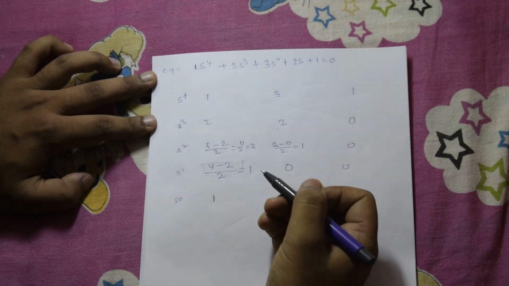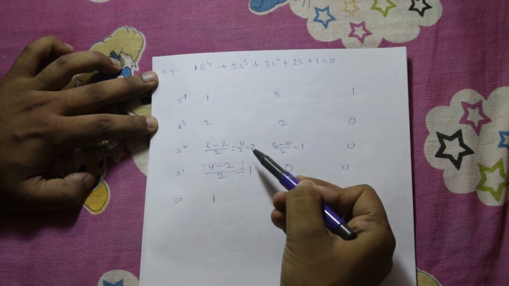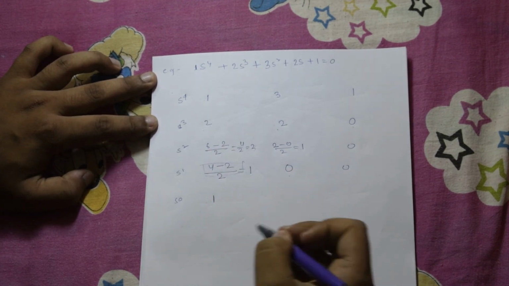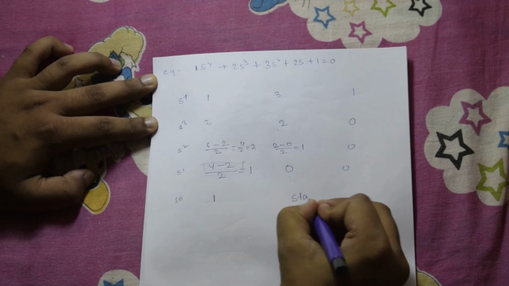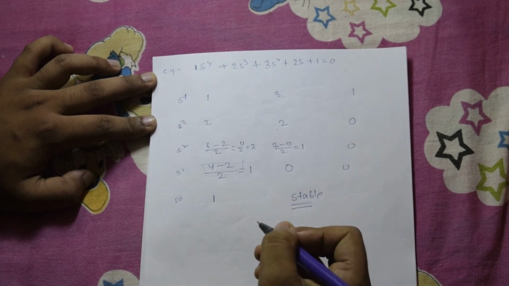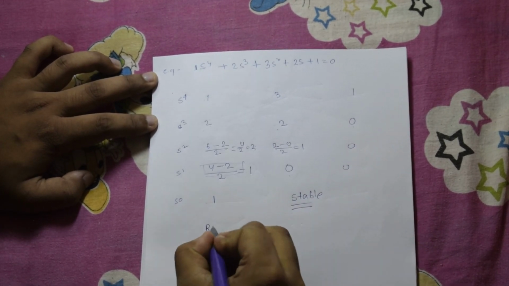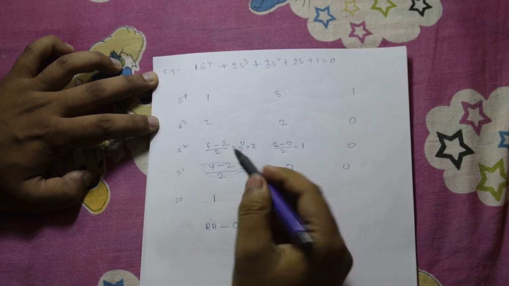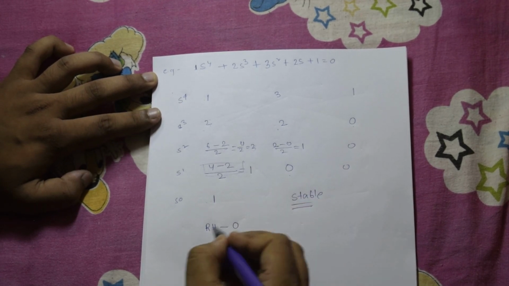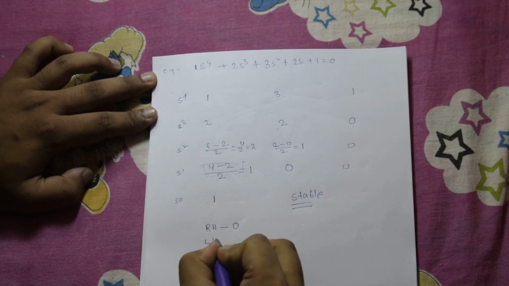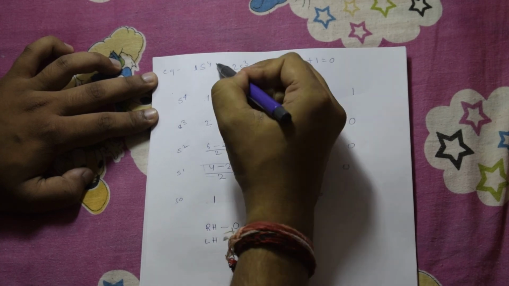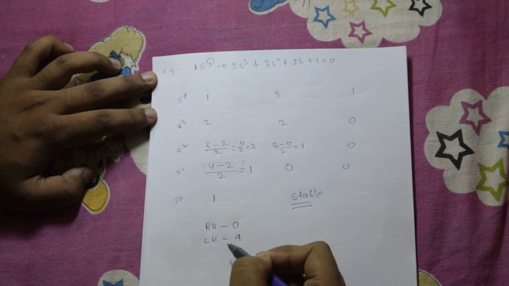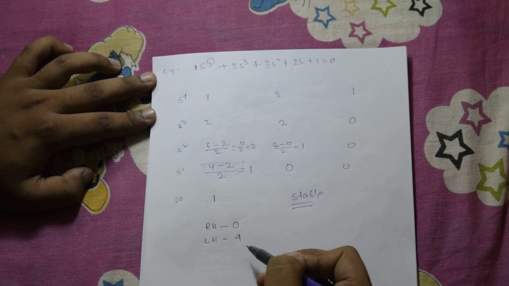So how many sign changes are there? Positive, positive, positive, positive and positive. There are no sign changes, means the system is stable. First of all we can say that the system is stable, and the number of poles in the right hand side is 0 because there are no sign changes. So all the poles are in the left hand side. The number of poles in the left hand side is 4. Here the total number of poles is 4. So the number of poles in the left hand side is 4.